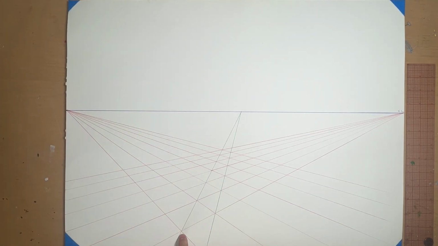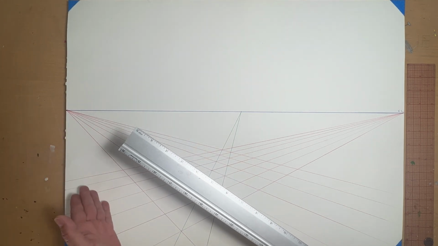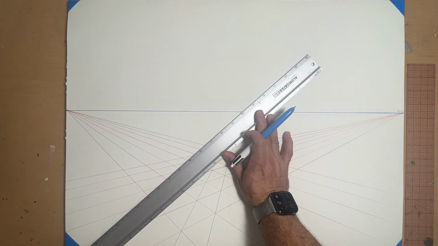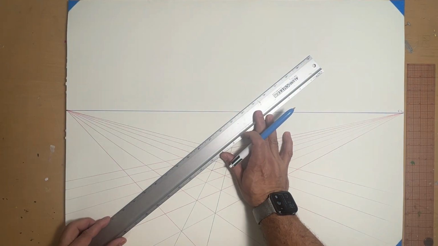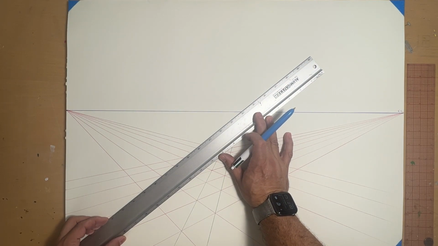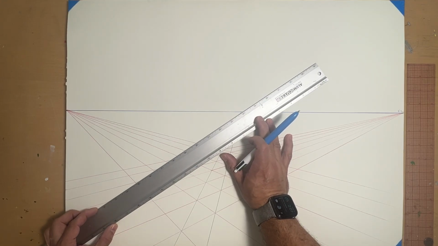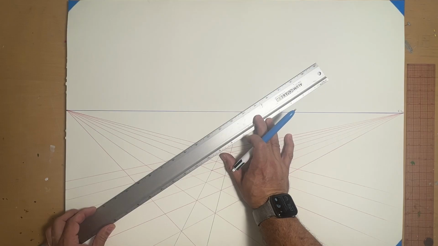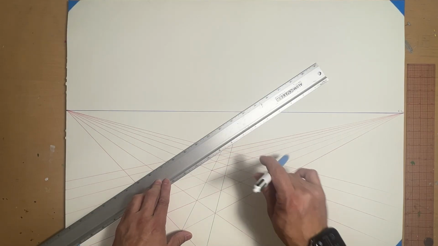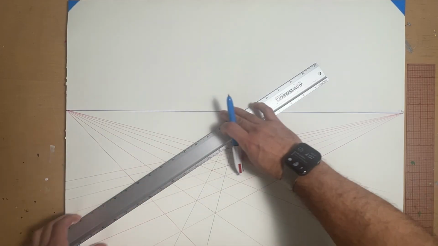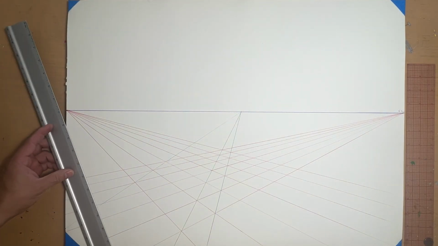Now that I've sort of lost that, I don't have anything else that I can measure off to add the rest of these lines. I can still go through this diagonal, and if I did things well enough, I should be able to go through all of the 45s, and now I have another one here.